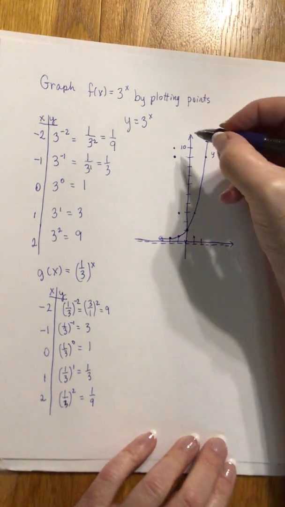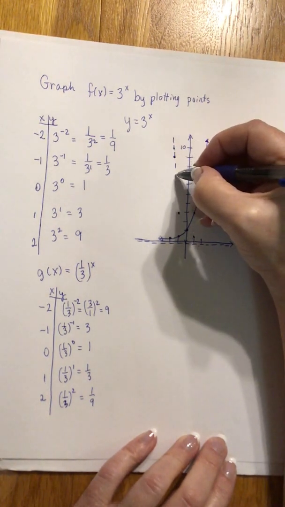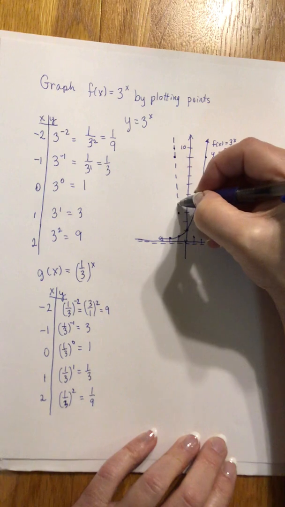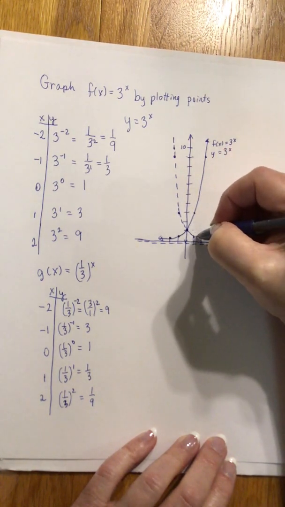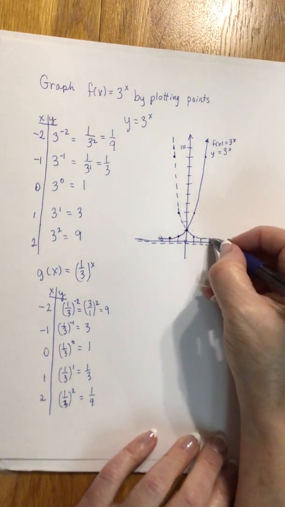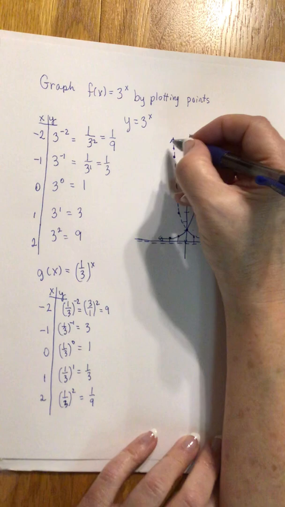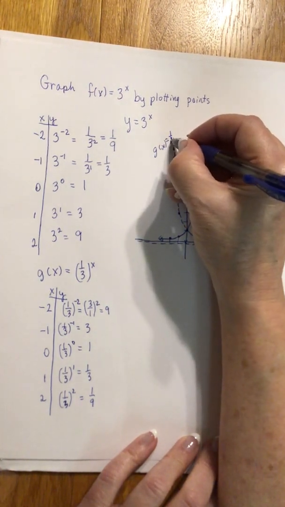Now this time I'm going to dot it in just so we can see the difference of which one we're talking about. It doesn't mean that it's an asymptote. So this side over here is going to be our g of x equals 1/3 to the x.